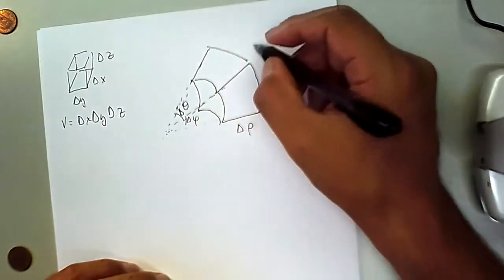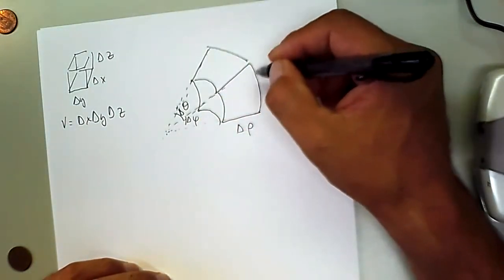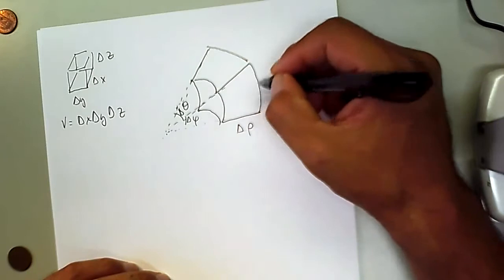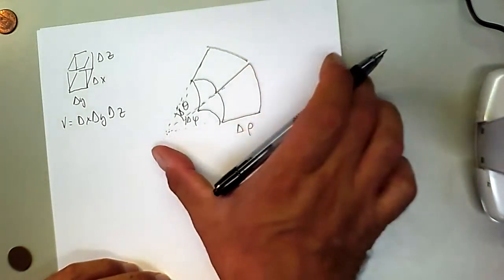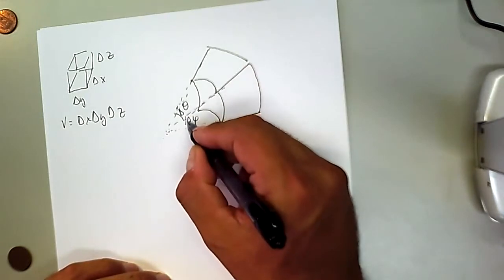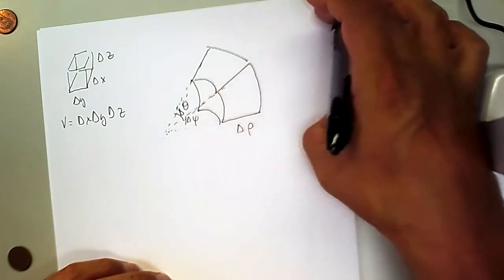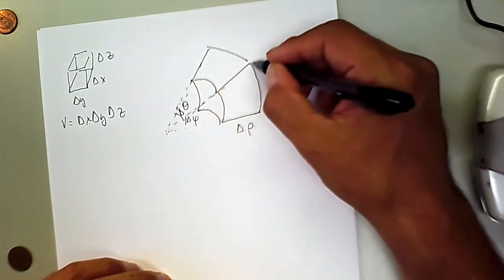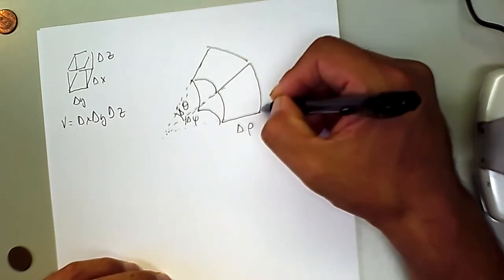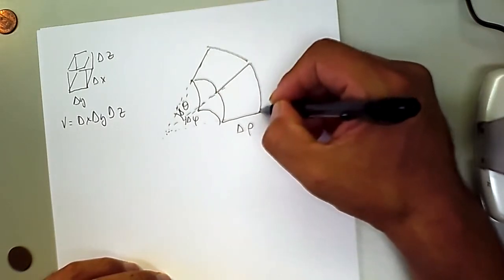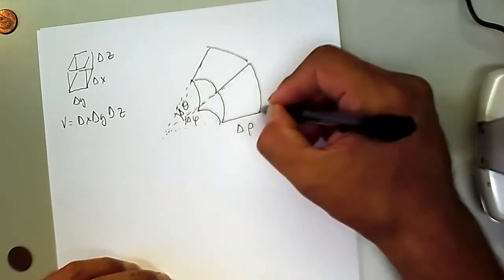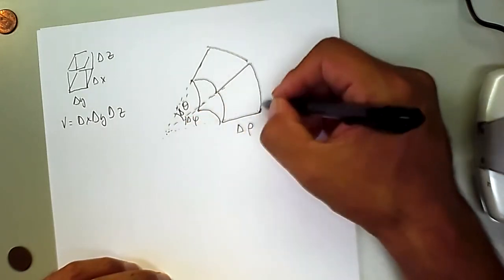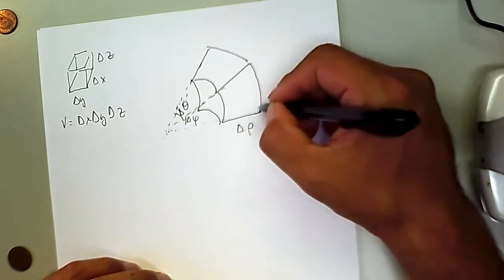Here we have to do something to accommodate this curvature, and this is far away from the origin, and the farther away we are, if we keep the angle the same, the bigger the wedge will be. So this side, assuming that rho goes all the way out to here, this side, as you know from trigonometry, is the radius. This is an arc length, so that is the radius times the angle.